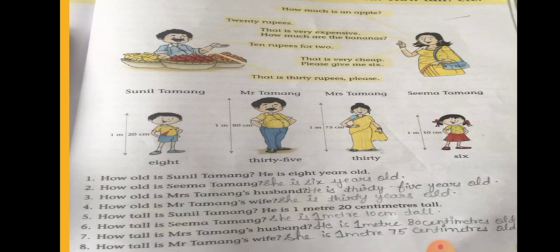The person is telling 20 rupees. That is very expensive. How much are the bananas? Now she is asking for the cost of bananas. So the man is answering 10 rupees for two. The woman is telling, that is very cheap. Please give me 6. If she takes 6 bananas and each banana is 10 rupees, then how many rupees for the bananas? So the man is telling that is 30 rupees, please.